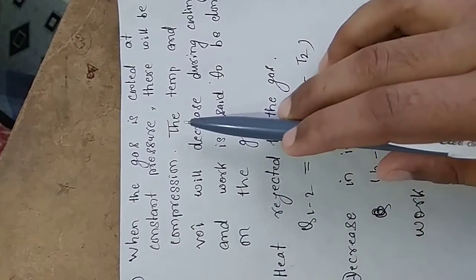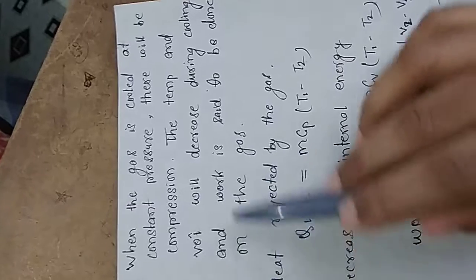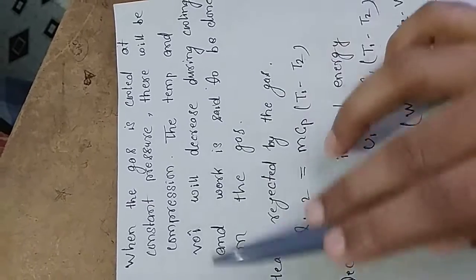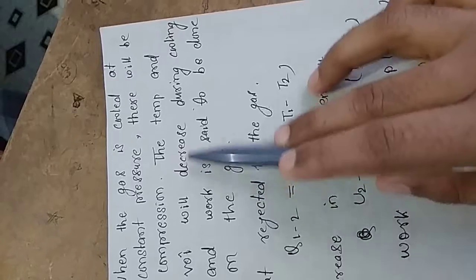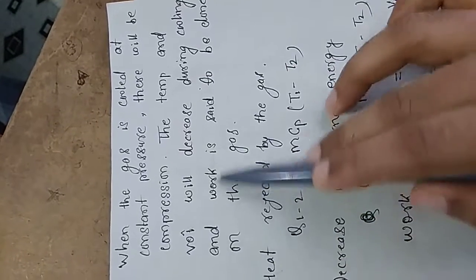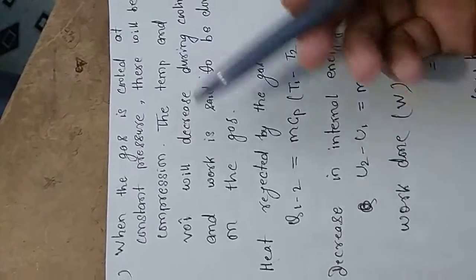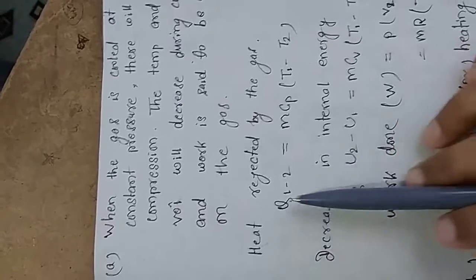Now here some important points are there. When the gas is cooled at constant pressure, there will be compression. The temperature and volume will decrease during cooling and work is said to be done on the gas. Now how can I find the heat rejected by the gas?